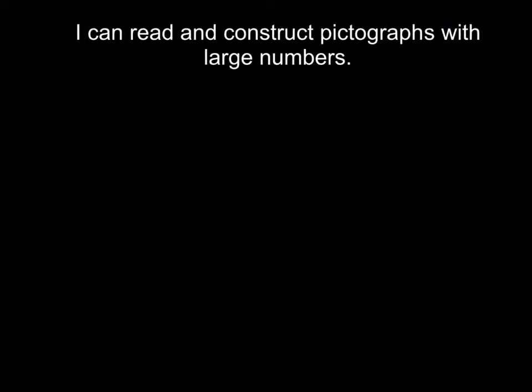If I look at that word pictographs, and maybe I don't know what it means, or I can't remember from last year, well, I know the word graph, and the word graph it's like a picture that shows me information. And the picto tells me what kind of a graph it is. Pictograph. Picto looks like picture, and that's exactly what it is. A pictograph is a graph in pictures.